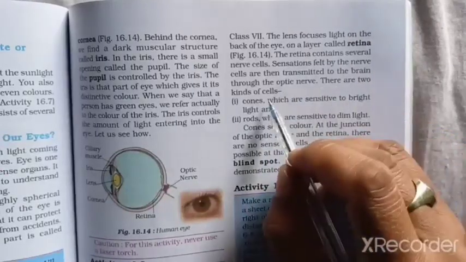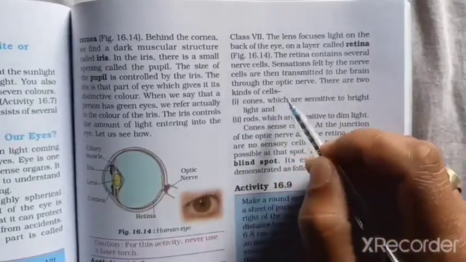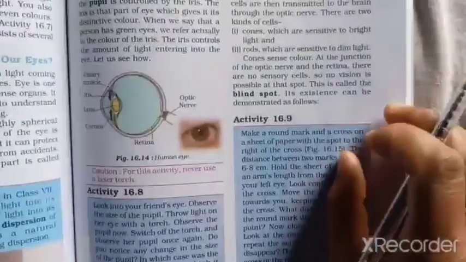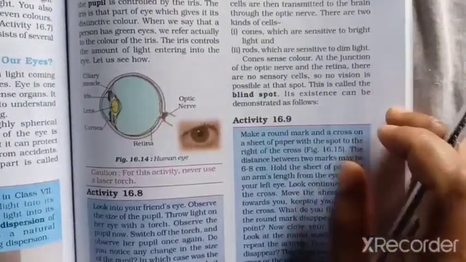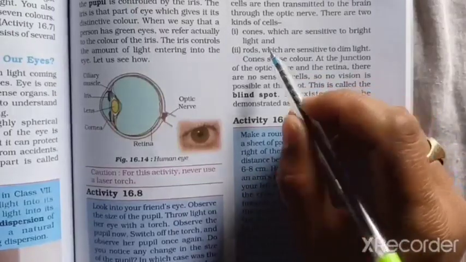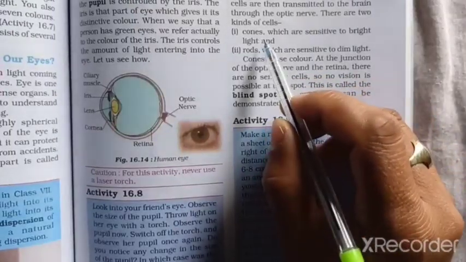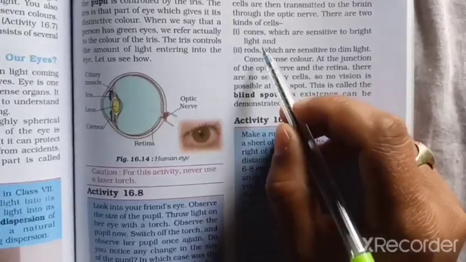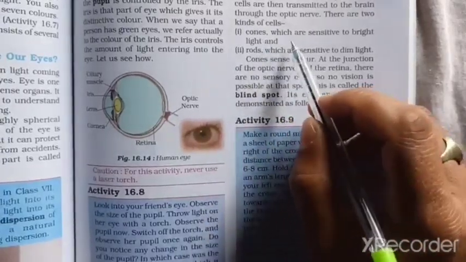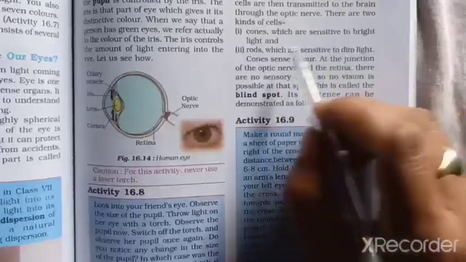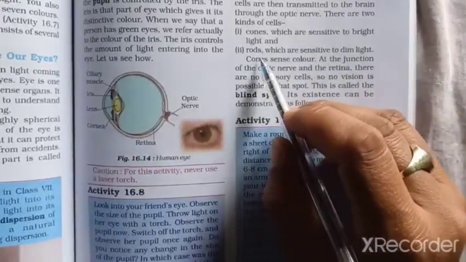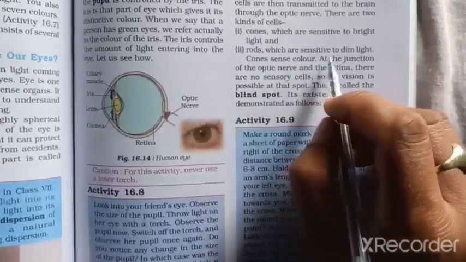There are two kinds of cells. The retina contains two kinds of sensitive cells. They are rods and cones. Let's study them one by one. First, cones, which are sensitive to bright light, and second, rods, which are sensitive to dim light.